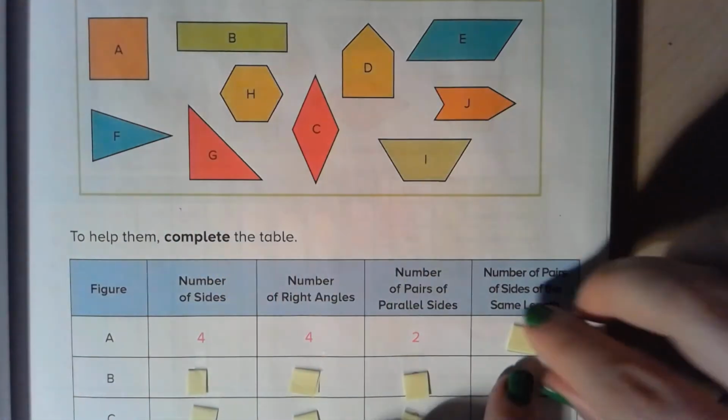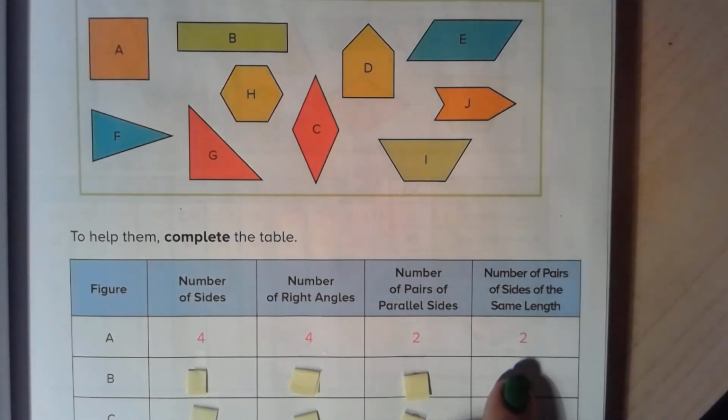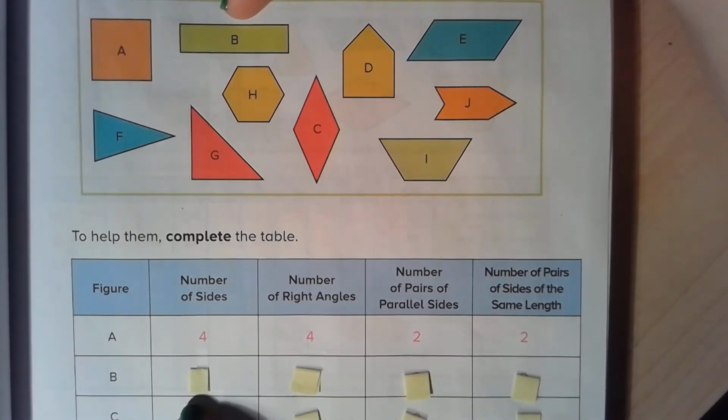1, 2. 2 sides of the same length. Let's see how a rectangle is different than a square.